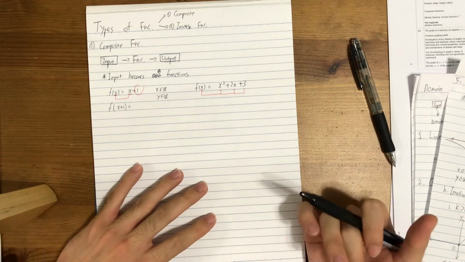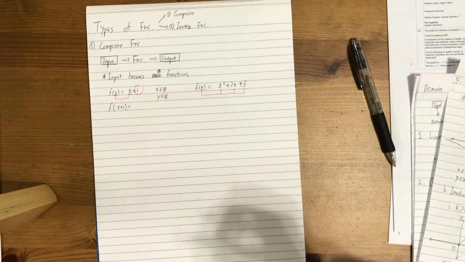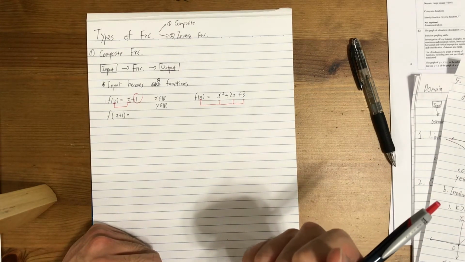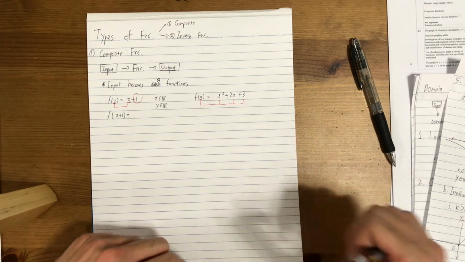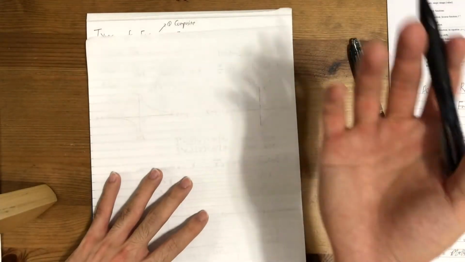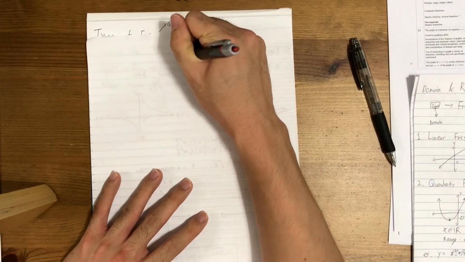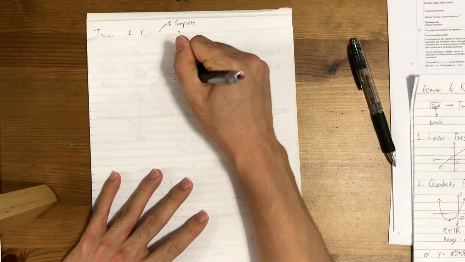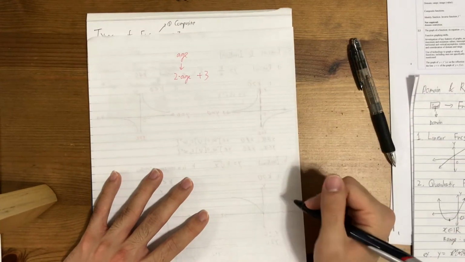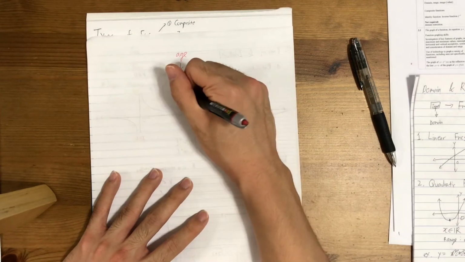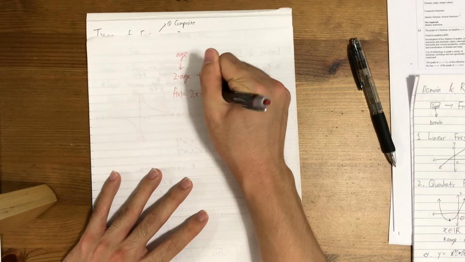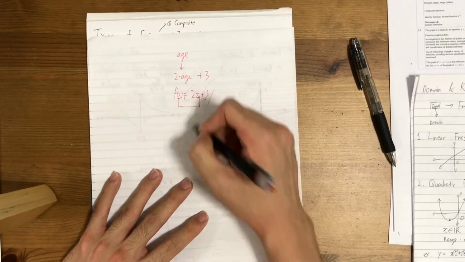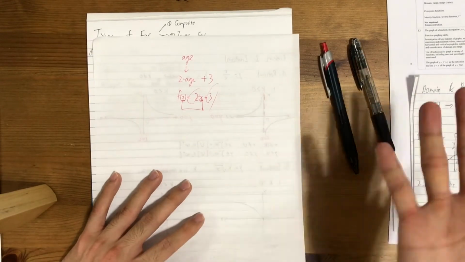For example, let's say you want to devise a machine that doubles your age and adds 3. It's a very silly example, but it's the only thing I can think of. Then how can we make that function? Every age here we double it and we add 3.